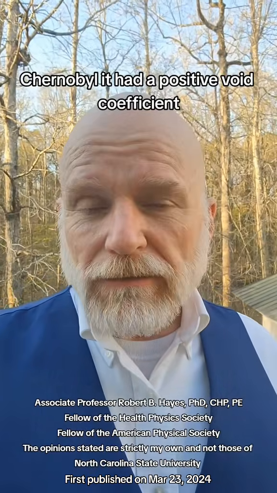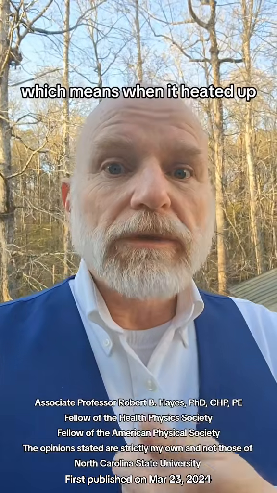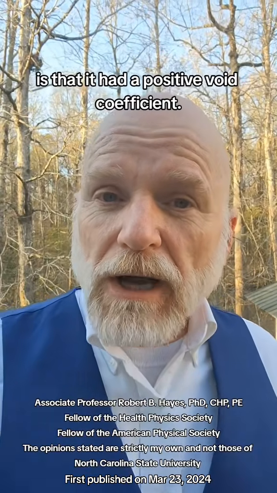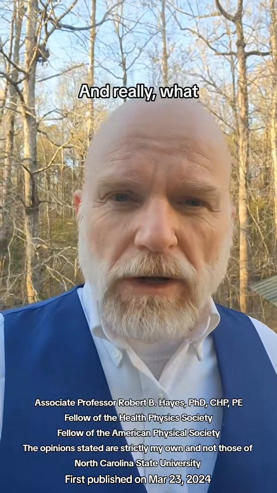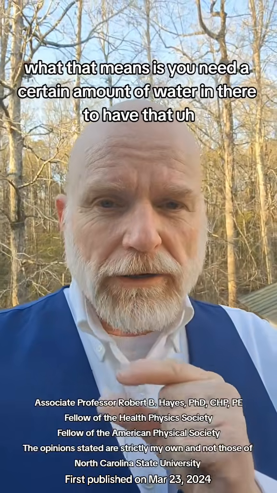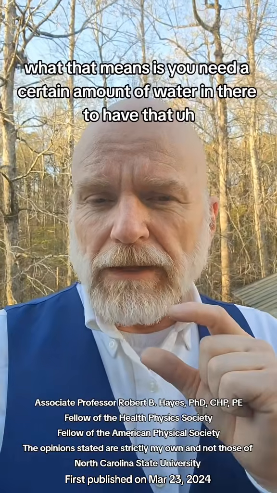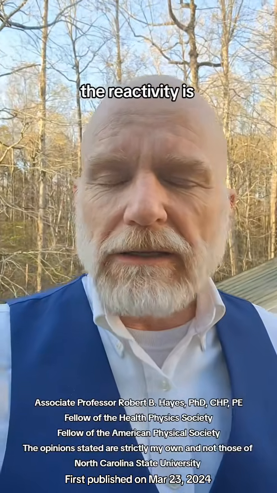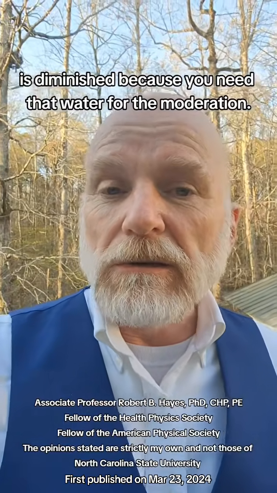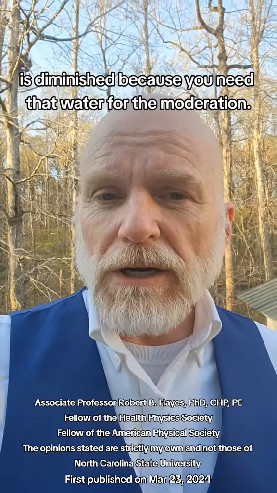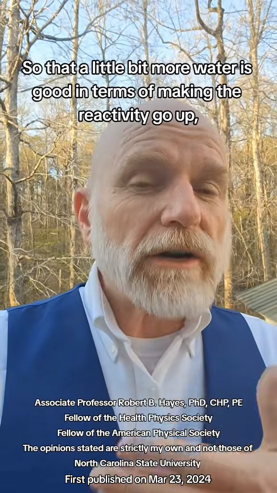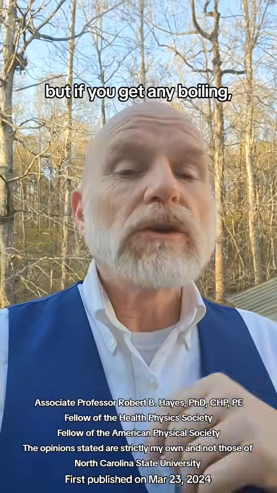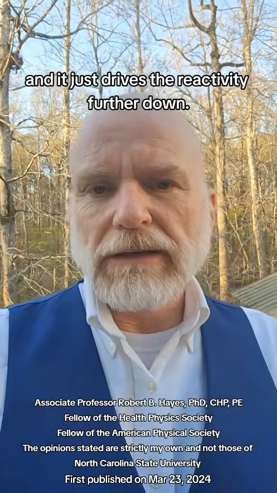Chernobyl had a positive void coefficient, which means when it heated up, the reactivity went up. And that was a large part of the problem. And really what that means is you need a certain amount of water in there to have that negative void coefficient, so that if you have less than that, the reactivity is diminished because you need that water for the moderation. So a little bit more water is good in terms of making the reactivity go up, but if you get any boiling, you don't have enough water and it just drives the reactivity further down.